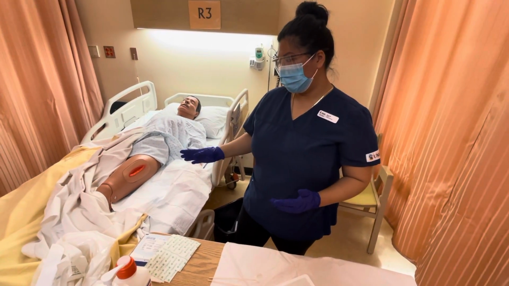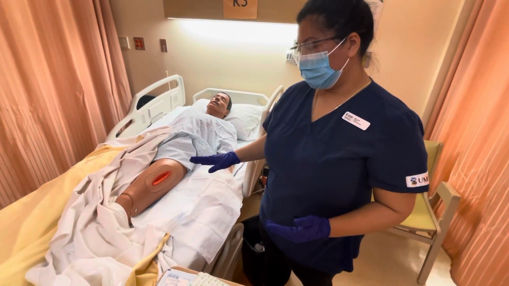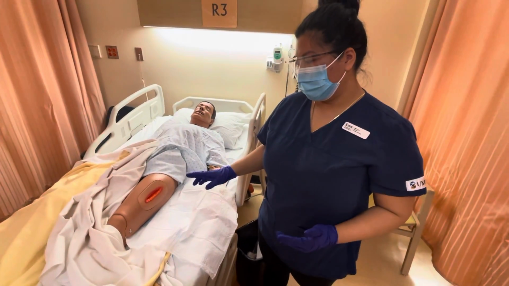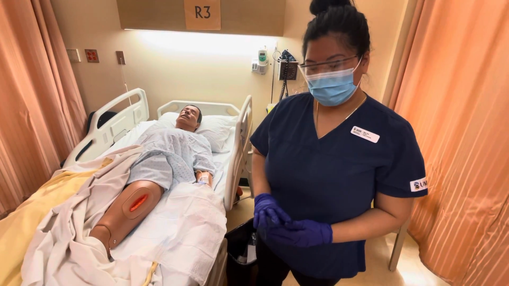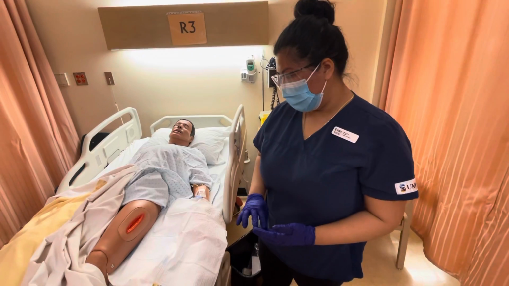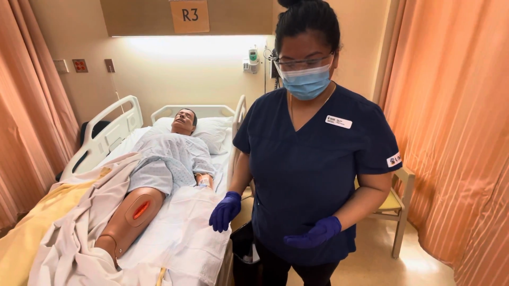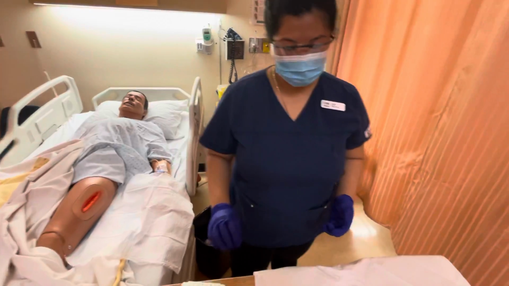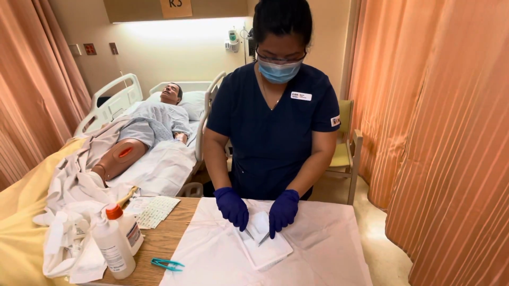Before I do that, we want to assess also the wound bed tissue, and then we want to take note of the wound margin, if there's any odor present, the exudate, if there is any, and then we want to assess the peri-wound skin, make sure there's no skin breakdown. So now I'm going to pack the wound with a normal saline soaked 4x4.